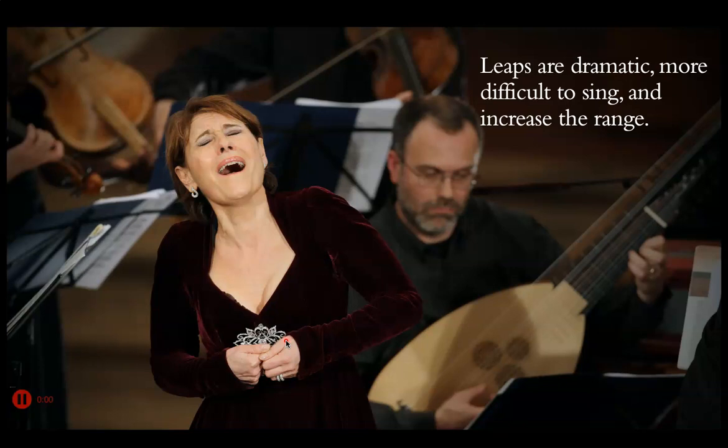Now, if you have a soloist, they get these really dramatic leaps sometimes. Leaps are, of course, much more difficult to sing. And as an example, the opening of the Star-Spangled Banner is all leaps, and we'll see that in just a little bit. It makes the range really wide, and you have to have a lot of vocal technique to accomplish that.